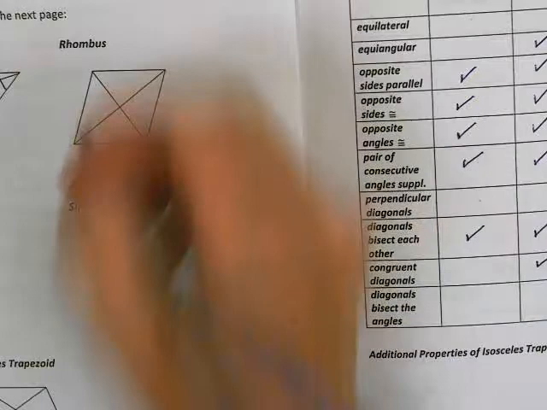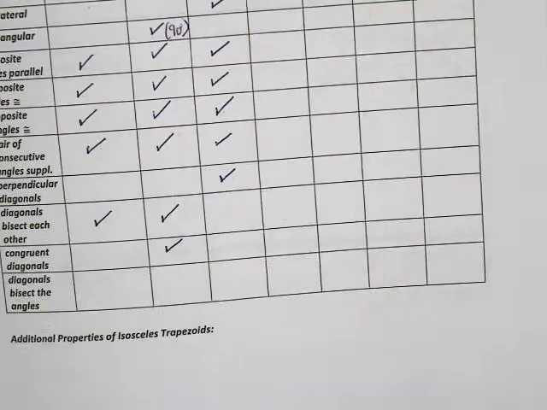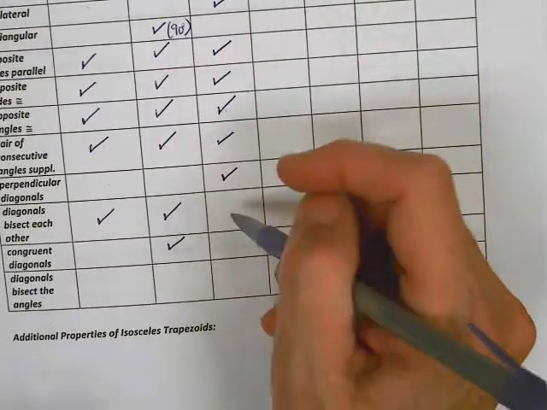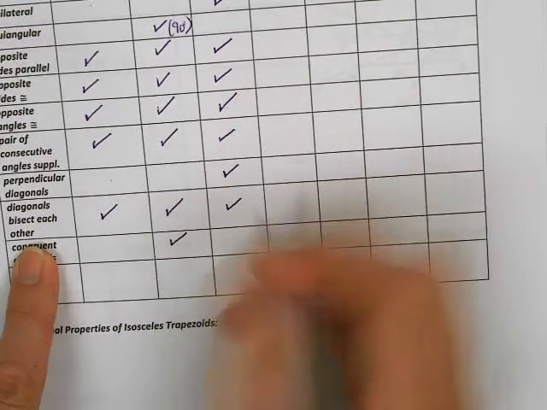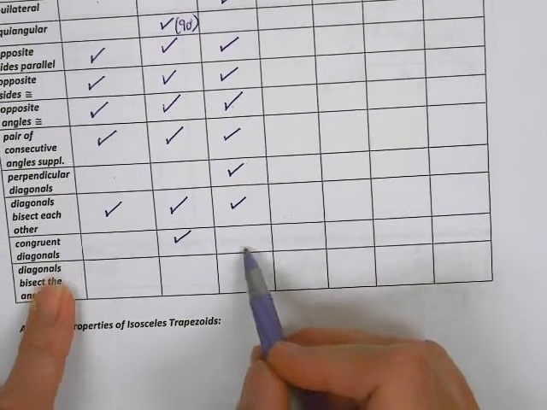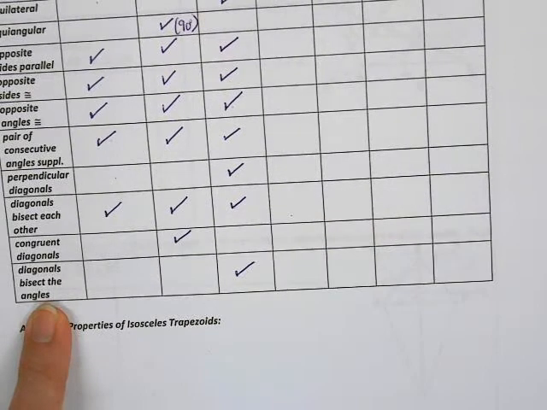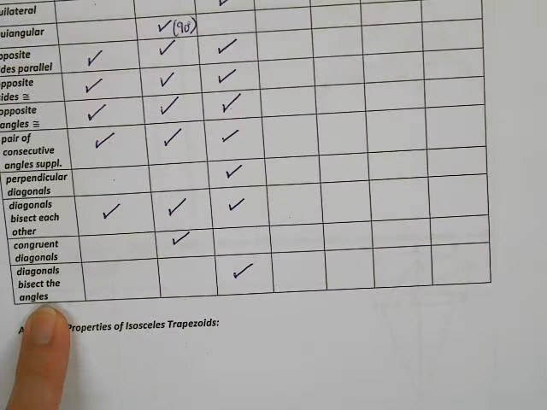So you might want to go over that and even mark that in here. That is true. Diagonals bisect each other. That is true because it's part of the parallelogram family. The diagonals are not congruent. The diagonals do, however, bisect the angles. That is true on a rhombus.